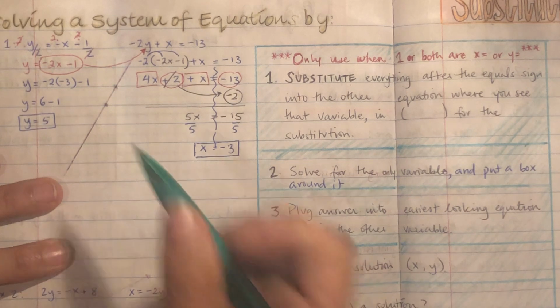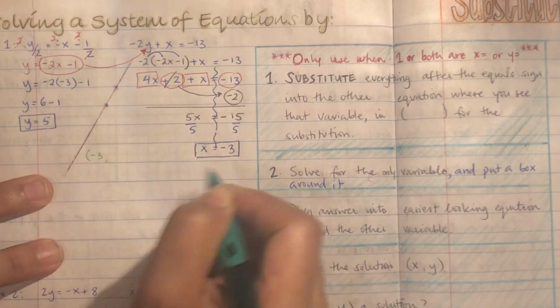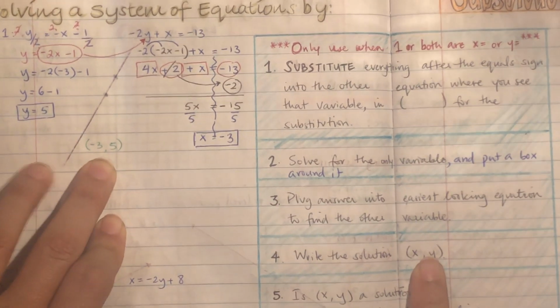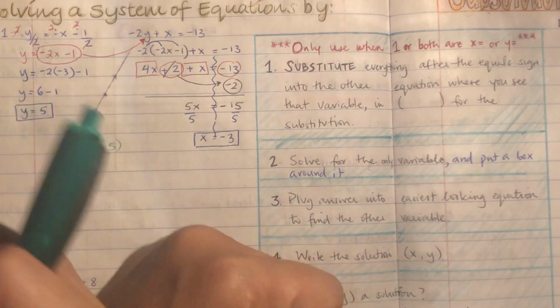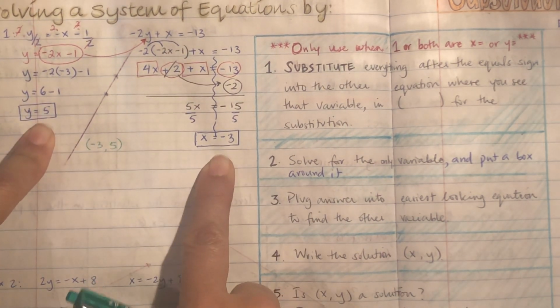All right, so my solution is negative 3, because that's my x, and then my y is 5. So I write my solution as x, y. So from a graph, remember where the intersection is a solution. From just equations through substitutions, when you solve, that is the solution.